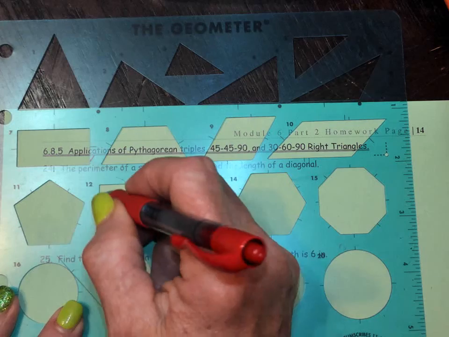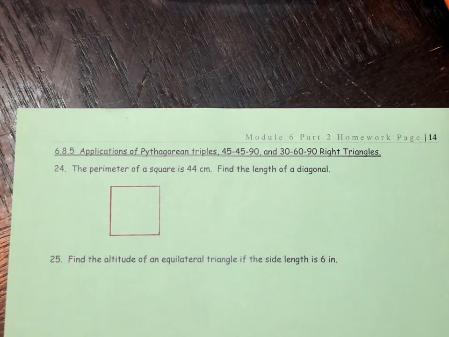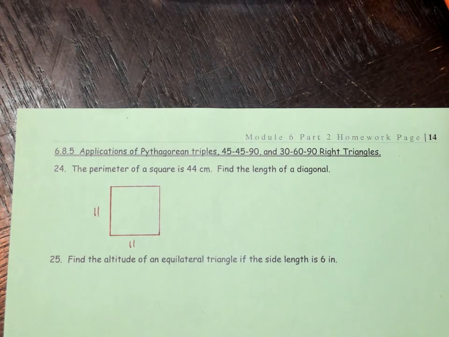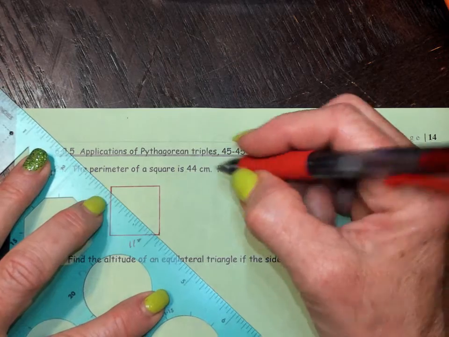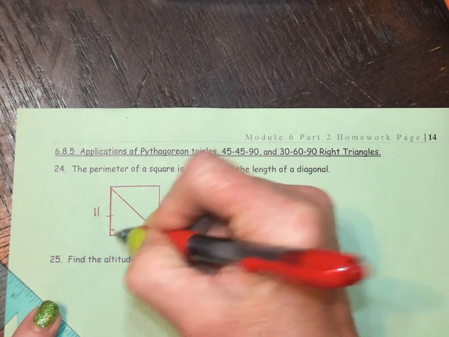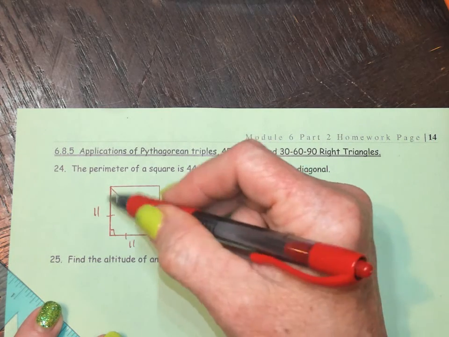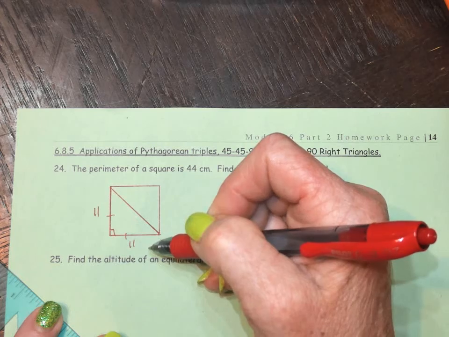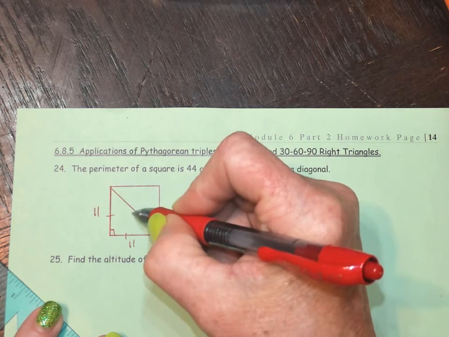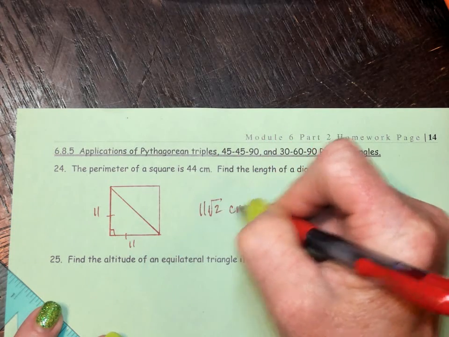Perimeter is 44, which means each leg, 44 divided by 4, is 11. Length of a diagonal. This is a square, so all four sides are congruent. This triangle that shows up here then is an isosceles triangle, so we have a 45, 45, 90. Multiply by square root 2, so that diagonal is 11 square root 2 centimeters.